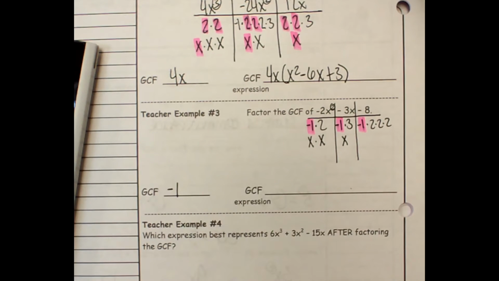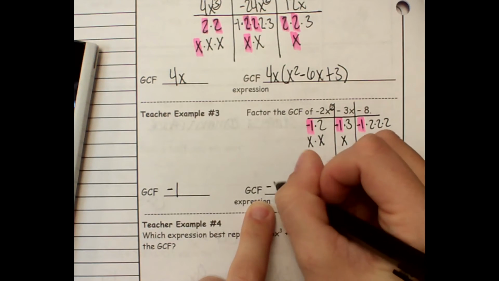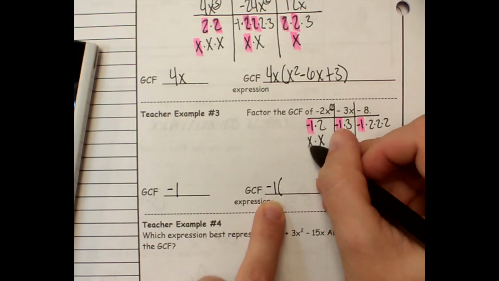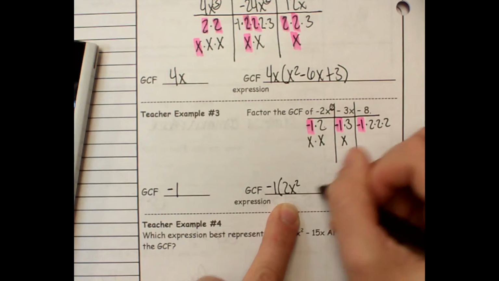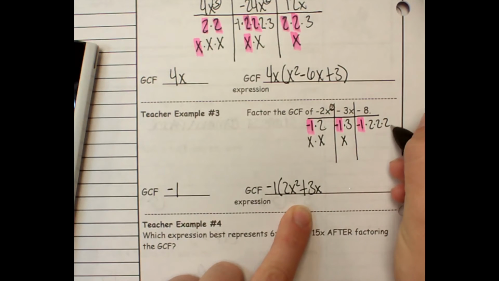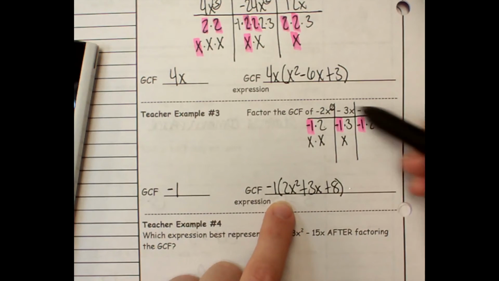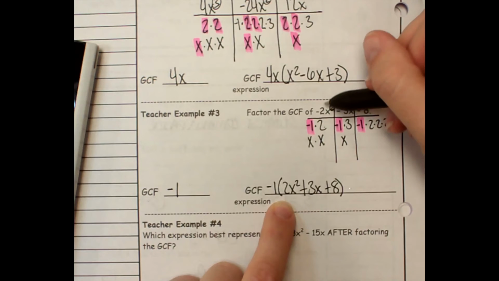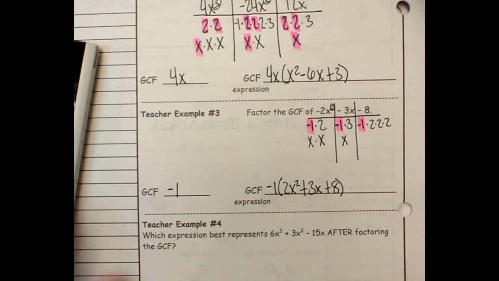And sometimes that'll happen where you have to factor out that negative 1. So then what you're left with, you have a negative 1. 2 times x is 2x squared. 3 times x is plus 3x. And then 2 times 2 times 2 is 8. So if you look, it's the same thing you started with. You've just factored out that negative 1. So everything has changed signs.